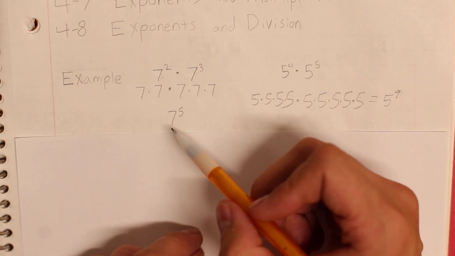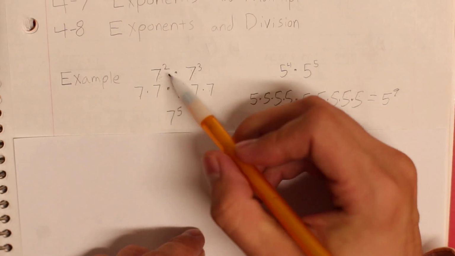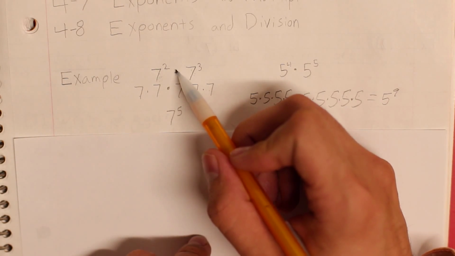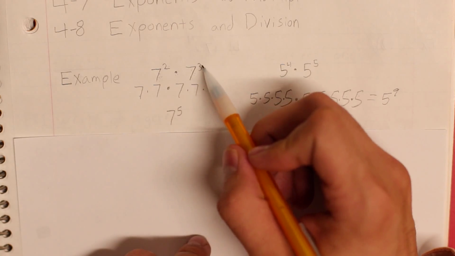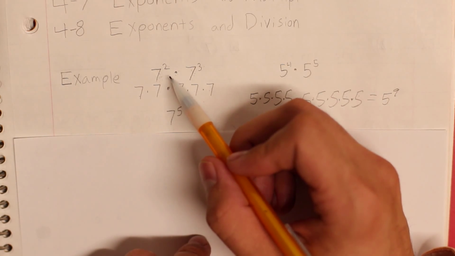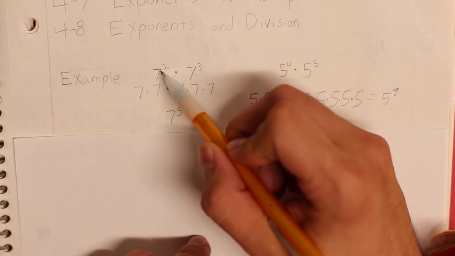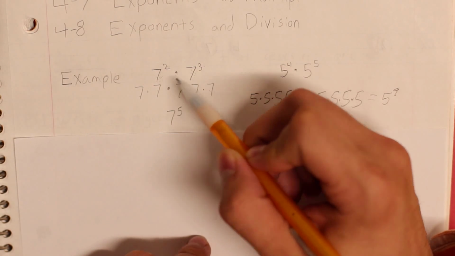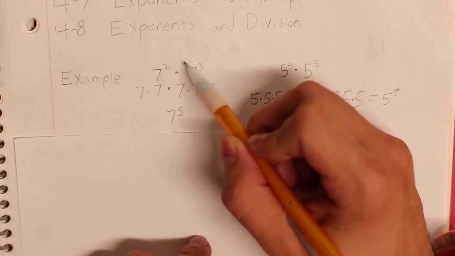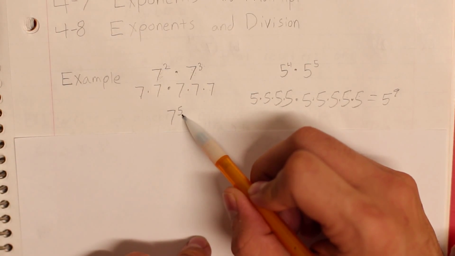They have 7 and 7. And if you're multiplying them, you are allowed to add their exponents. You might be saying, what? Well, take a look. I have 7 to the second and 7 to the third. That's a 2, that's a 3. Add those together. What do you get? 5. Hey, that's what we got.